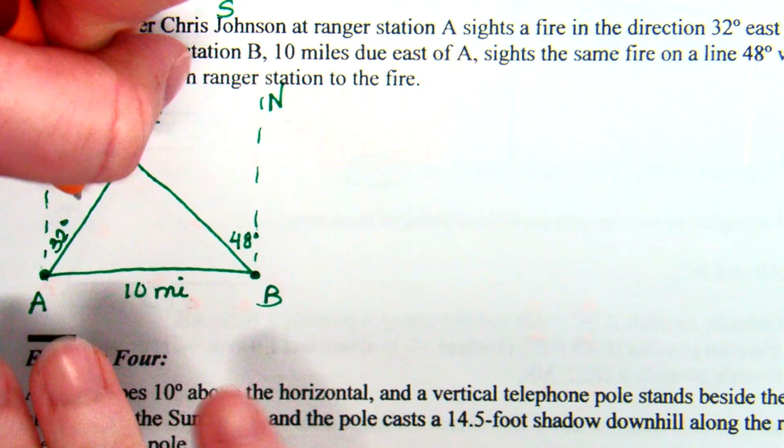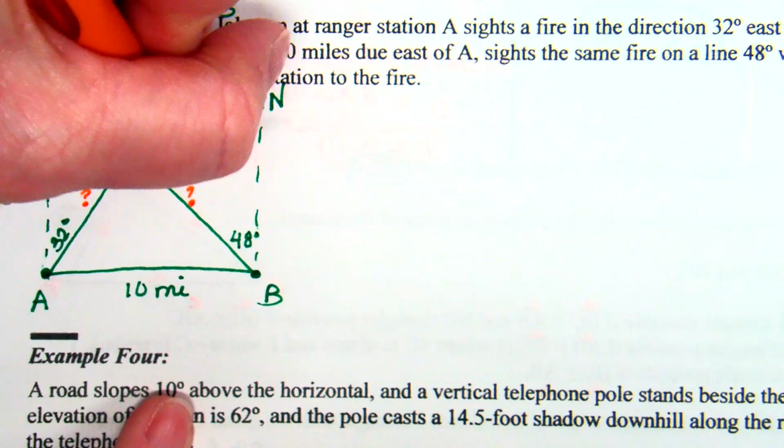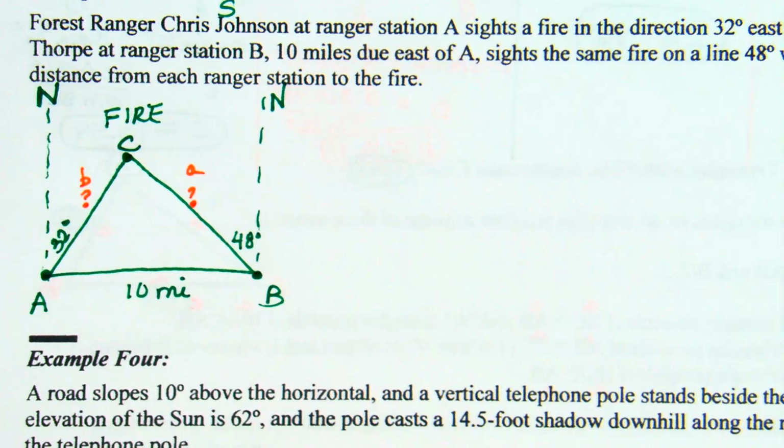Now, do we think we got everything that they're given? The question is to find the distance from each ranger station to the fire. So we want to know this distance and this distance, which technically are sides A and B, correct? So we still need to find everything else, to figure out what side A and side B are. In order to know side A and side B, you have to know angle A and angle B.